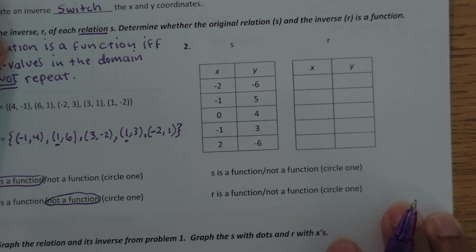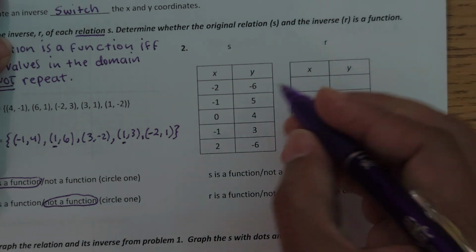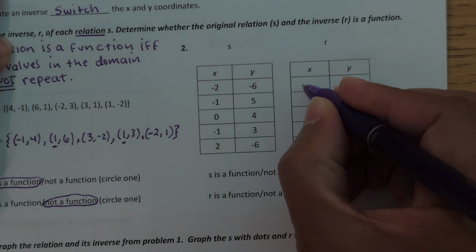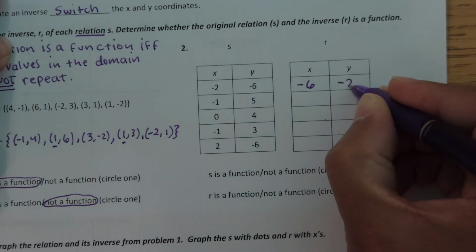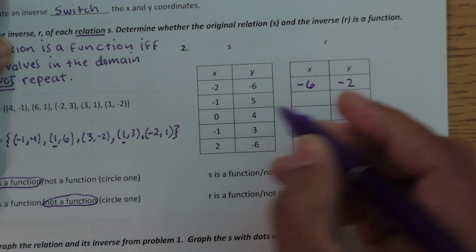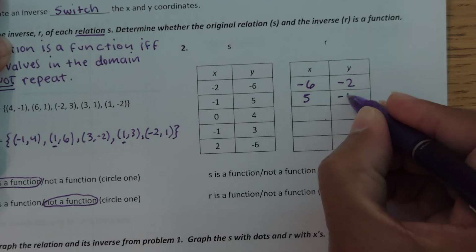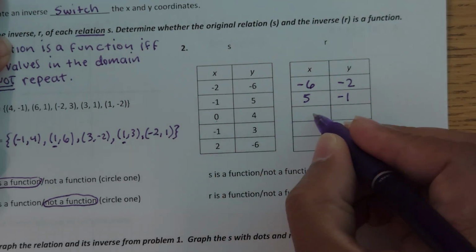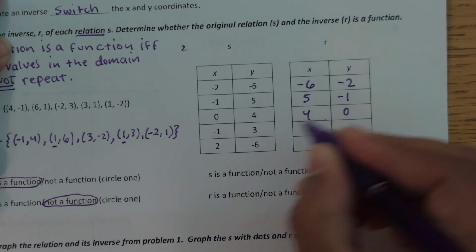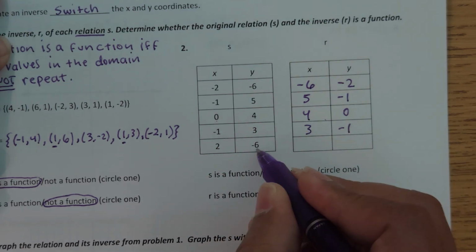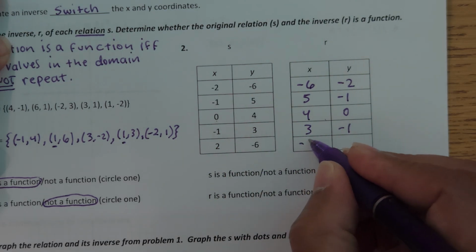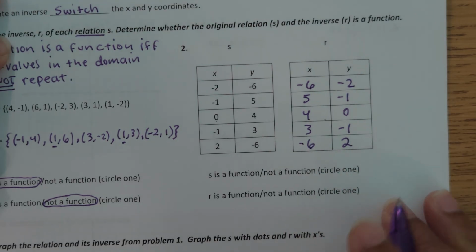All right, the next one. What if you're given a table? Well, same thing. You're going to switch the x and the y values. So this becomes -6 as the x value and -2 as the y value. Then this is -1, 5, so this becomes 5, -1. This is 0, 4, so now this is 4, 0. This is -1, 3, so 3, -1. And last, 2, -6, so this is -6 and 2.